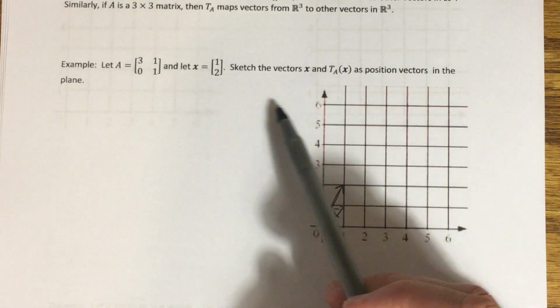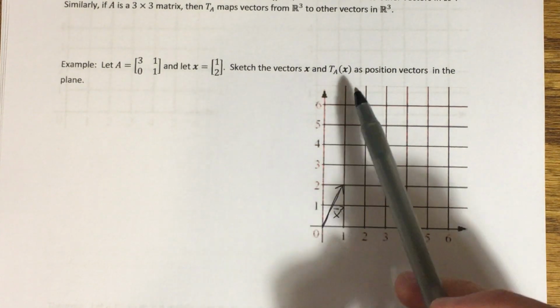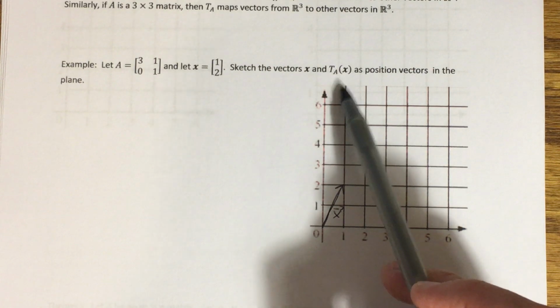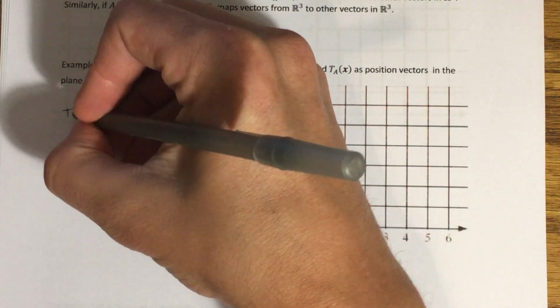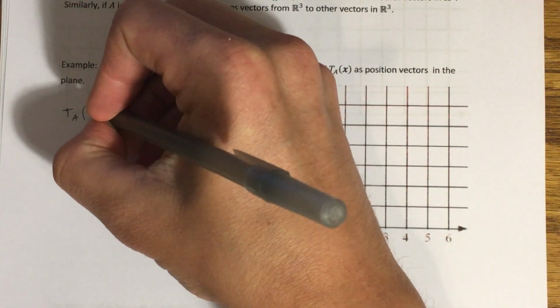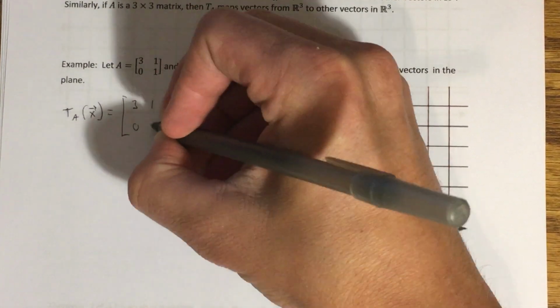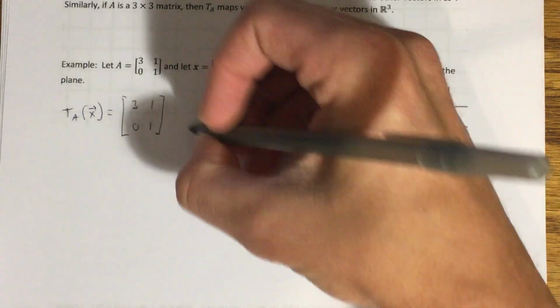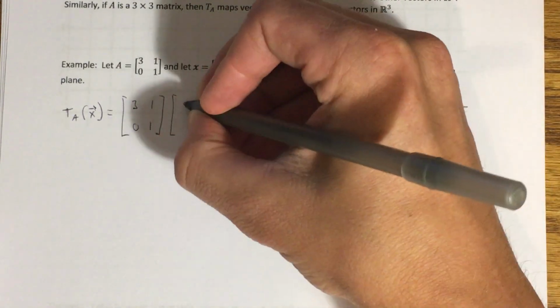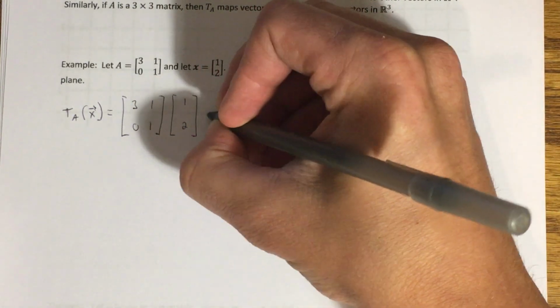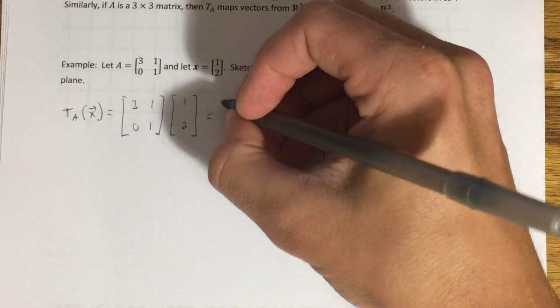Now if I wanted to sketch the vector that I get by plugging x into this transformation, well, T_A of x is equal to our matrix A, 3, 1, 0, 1, times the vector x, 1, 2. And what does this come out to?